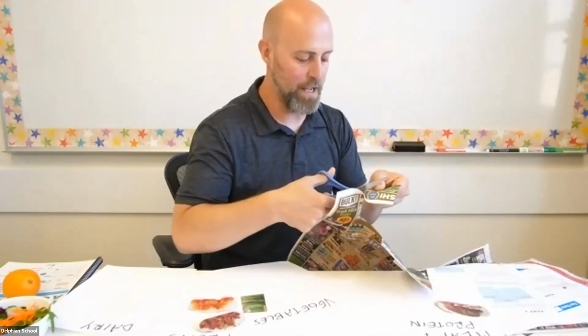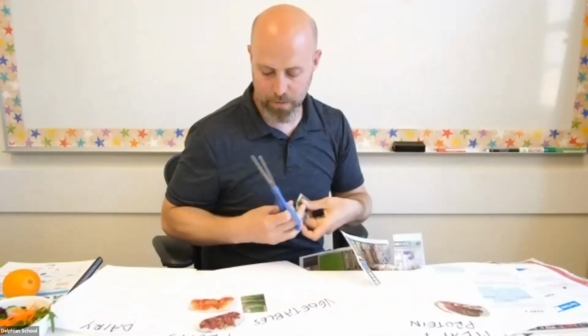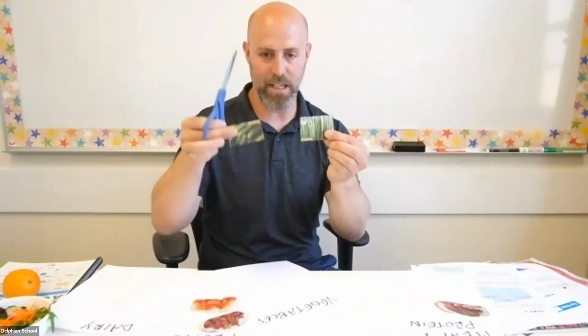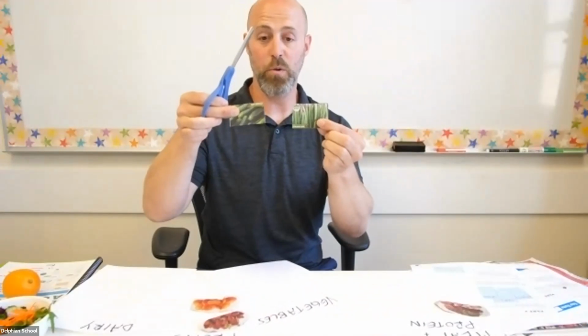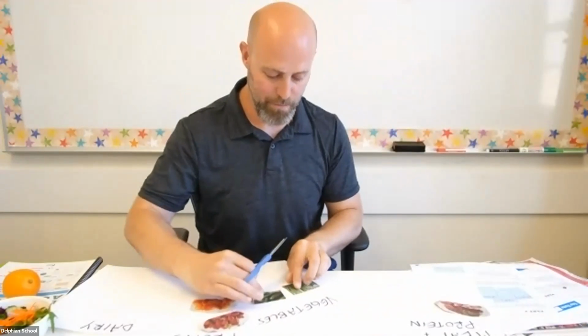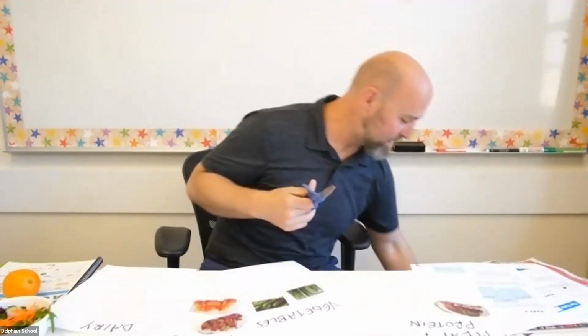All right, so I have now two vegetables. I have some green onion and some cucumbers. So I'm going to put both of those on my vegetables. Then I need some grains.